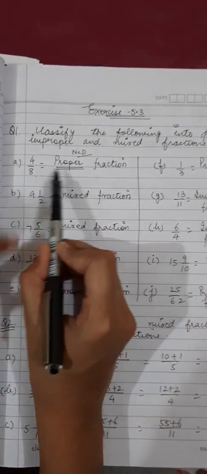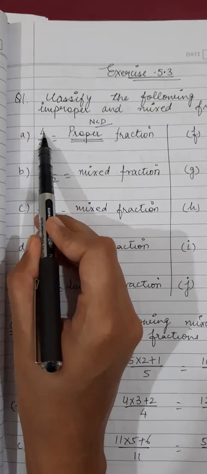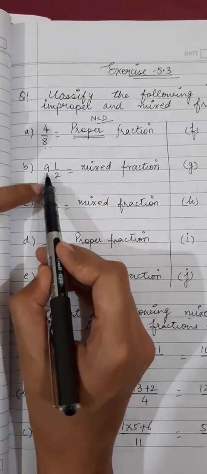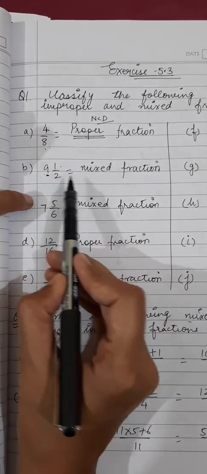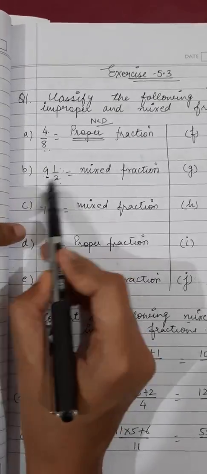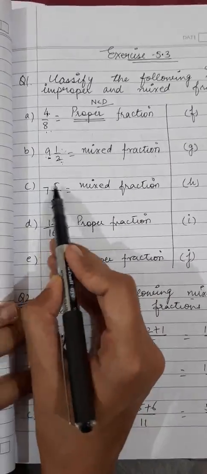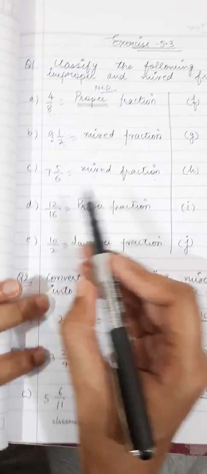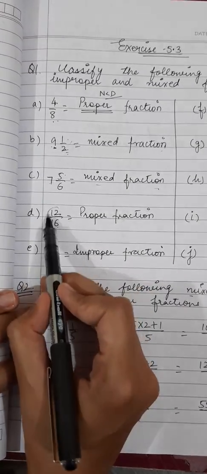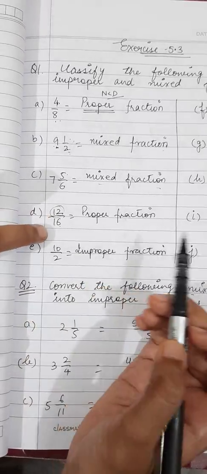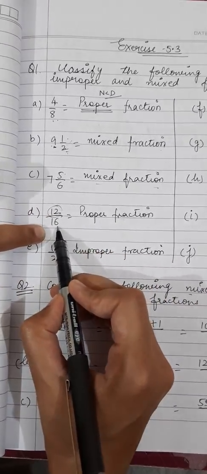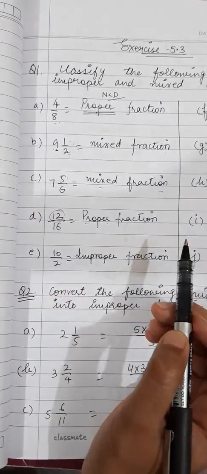Now let's do the parts. 4 upon 8, proper because 4 is in the numerator and this is less than 8. 9 1 upon 2, whole number and proper fraction. That means it is going to be a mixed fraction because this is a combination. Again 7 5 upon 6, mixed fraction. 12 upon 16. Now 12 is less than 16 and numerator is less than denominator. That means it will be a proper fraction.